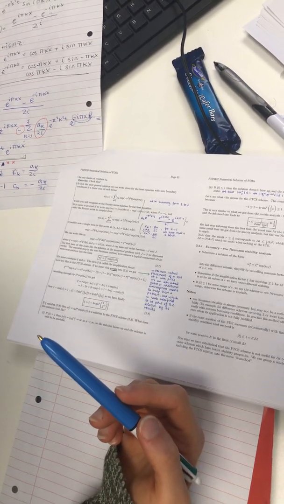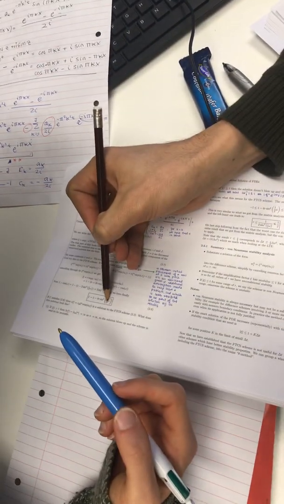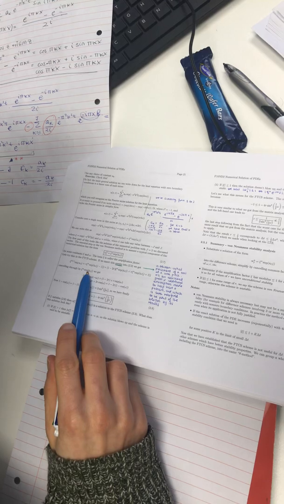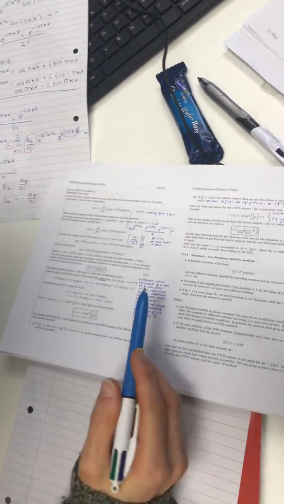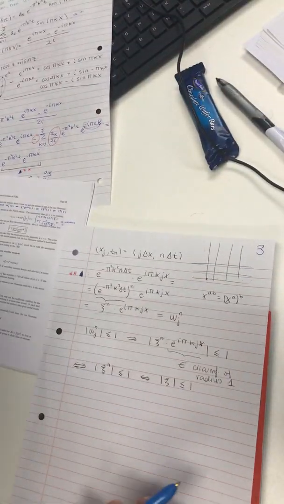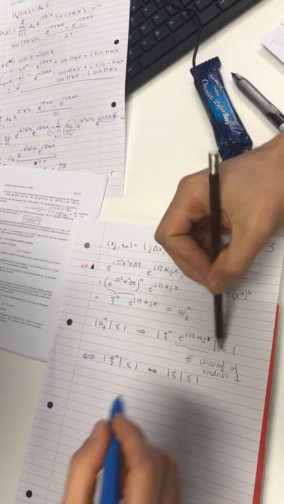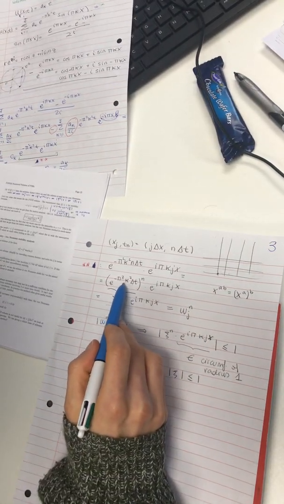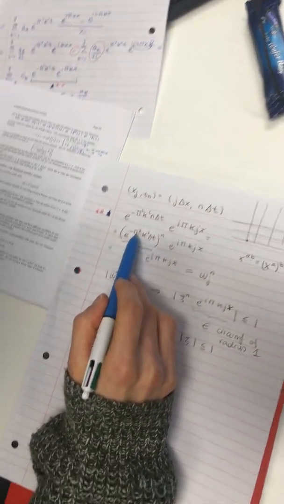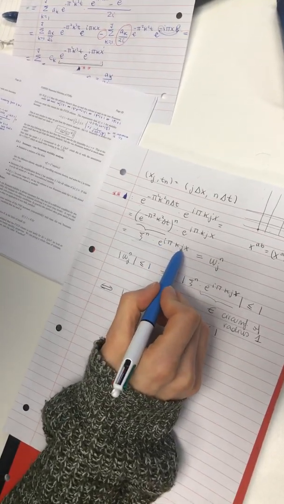What's this sign? What does it mean? Is this a constant in our case? In our case, let me check. In our case, we have i, j.